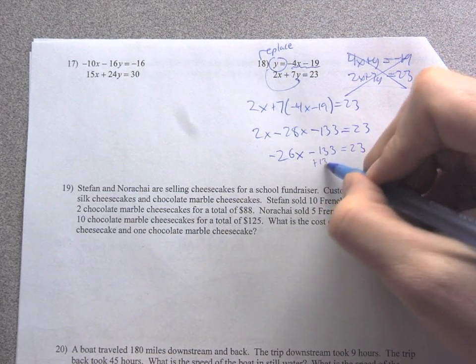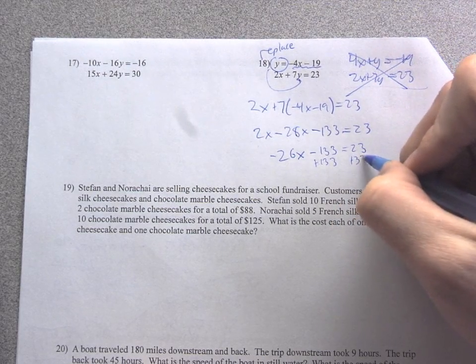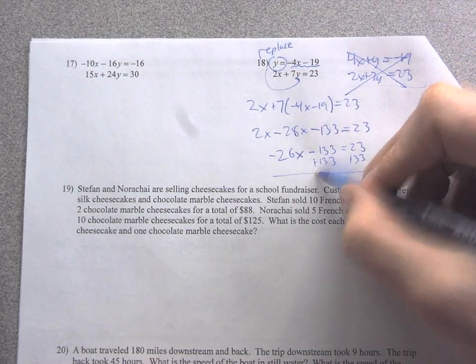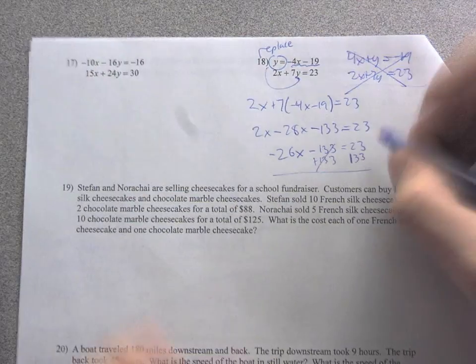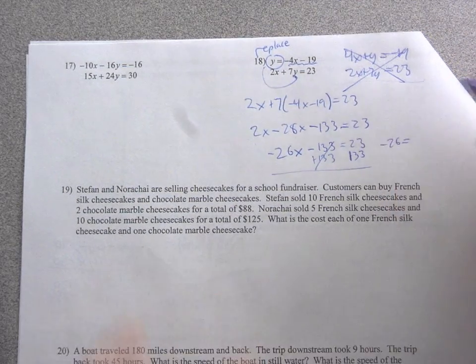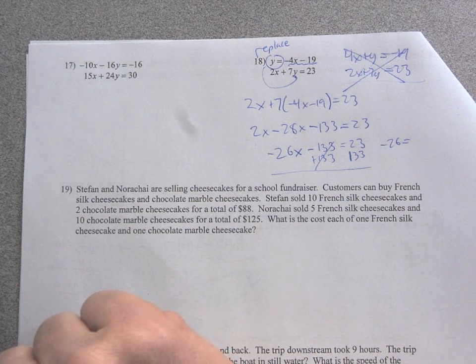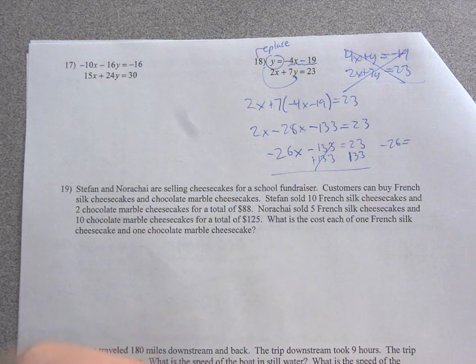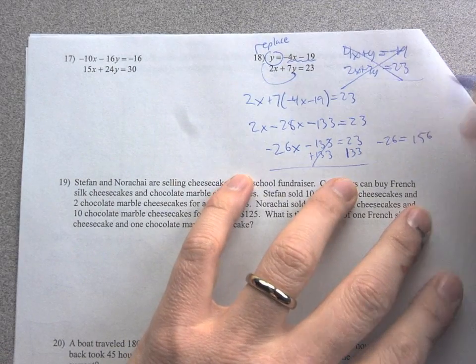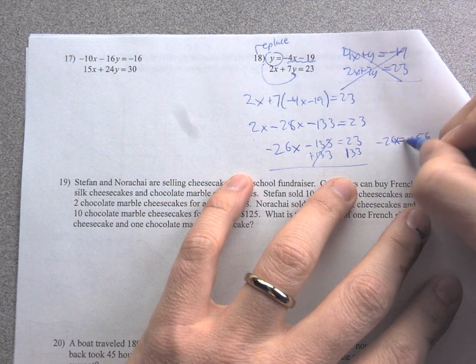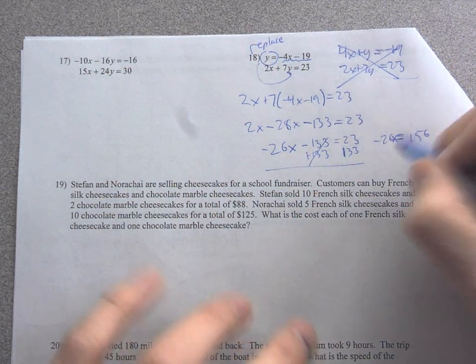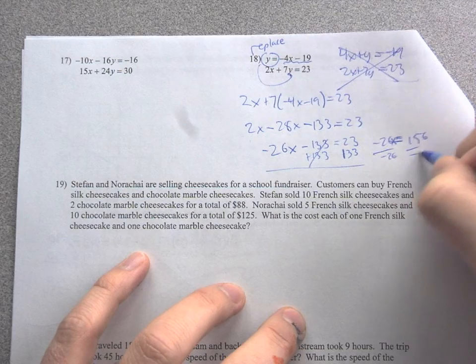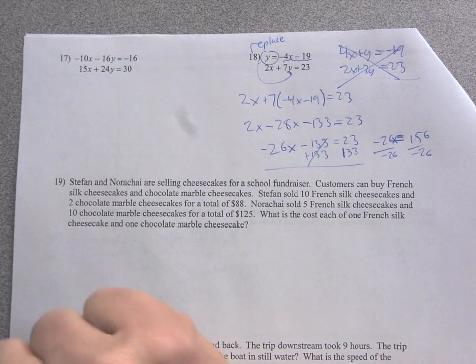Add 133 on both sides. Negative 26x equals 156. So divide both sides by negative 26. Let's see what we get.